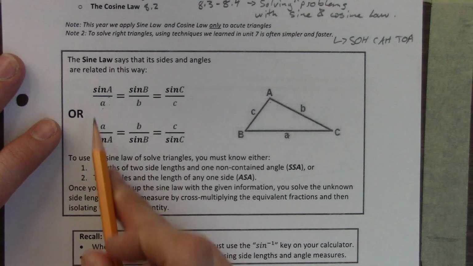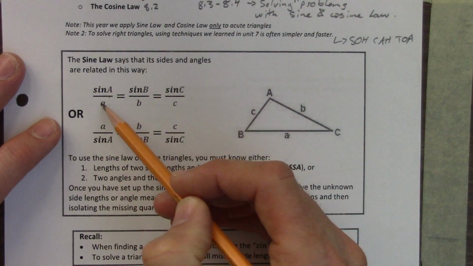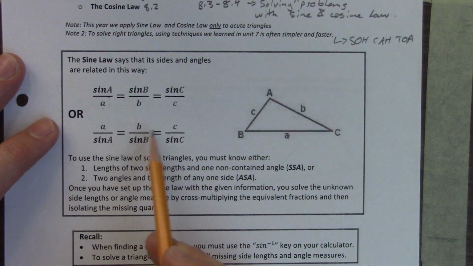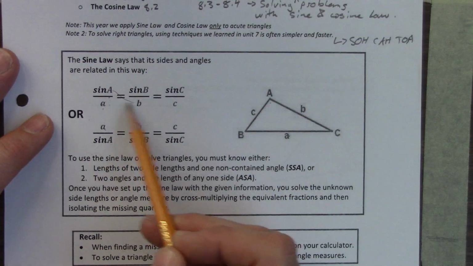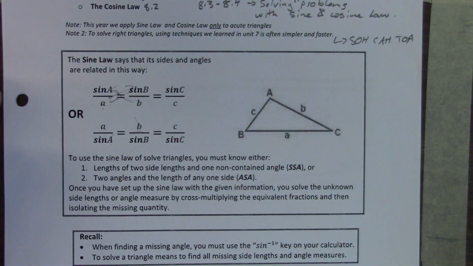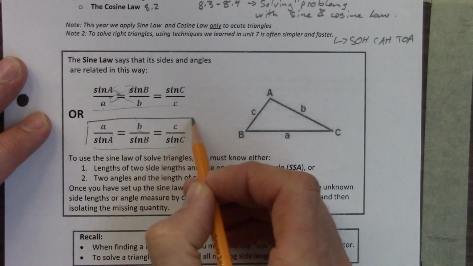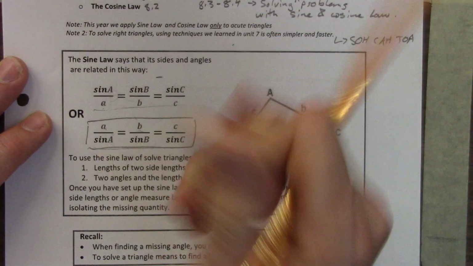We can also rewrite this with the side lengths on top. You understand how this works, right? We're just inverting them, the equality stays the same. It's just like cross multiplying. If we cross multiply this, we'll get the a and b on top. So these two expressions are equivalent, and that's the sine law.